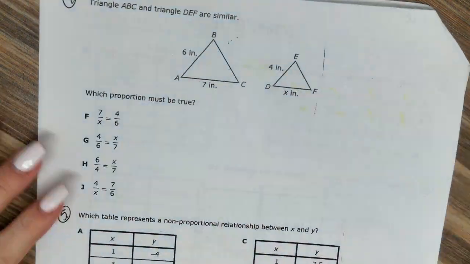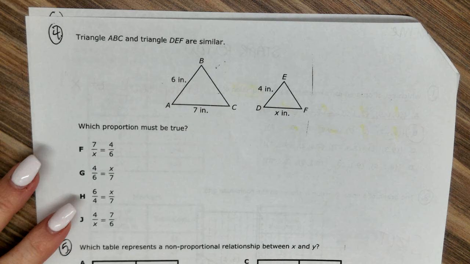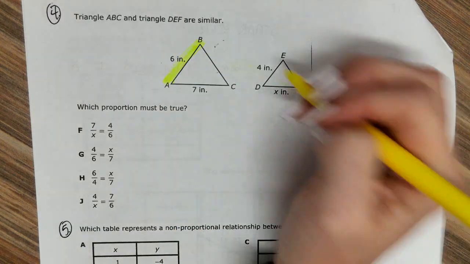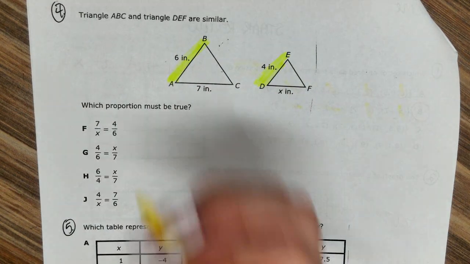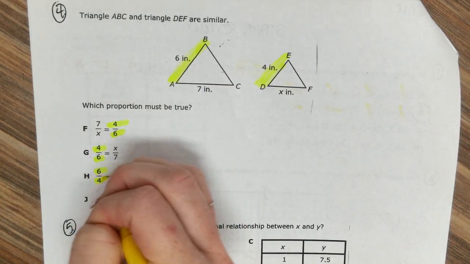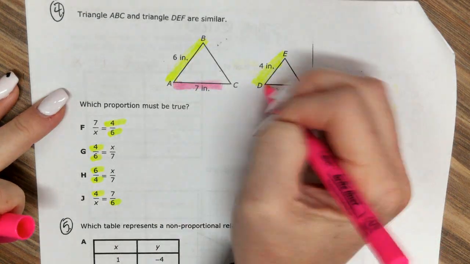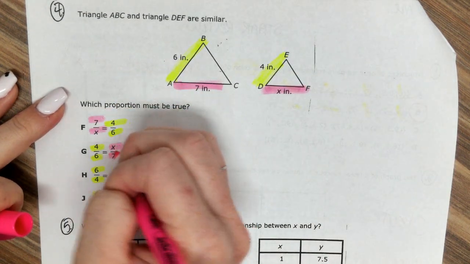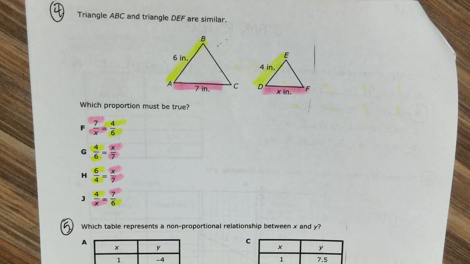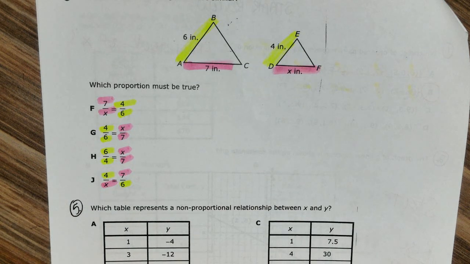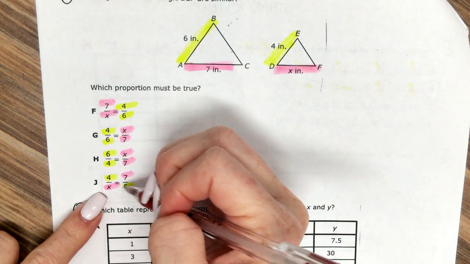Number 4. This is one that we did yesterday where you highlight. If you need to, draw it on your paper on Wednesday. So 6 corresponds with 4. So I go over here and I highlight all the 6's and 4's. 7 corresponds with X. Based off of this, there's only one I can mark off. Which one is the highlighter colors not lined up properly? J. They cannot be what?